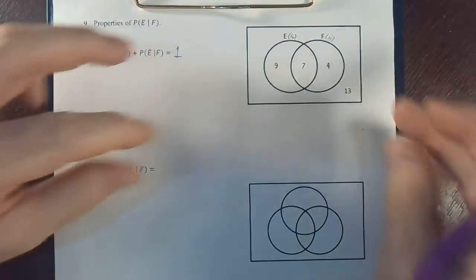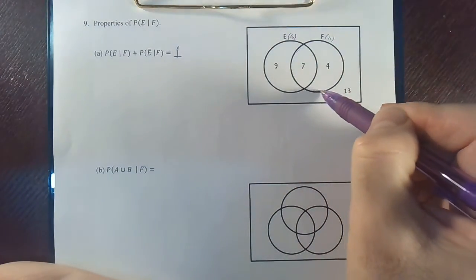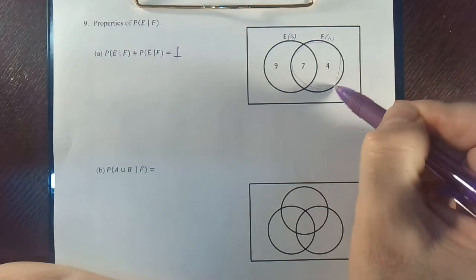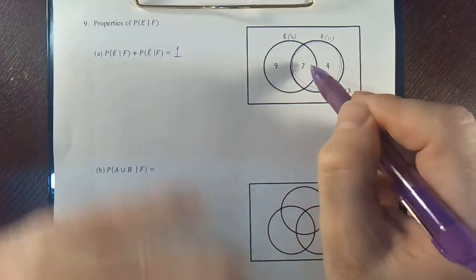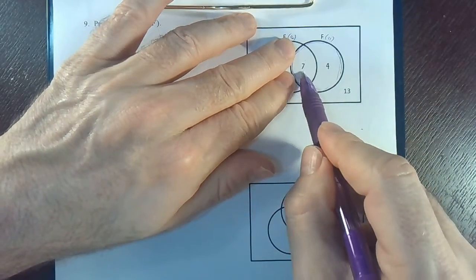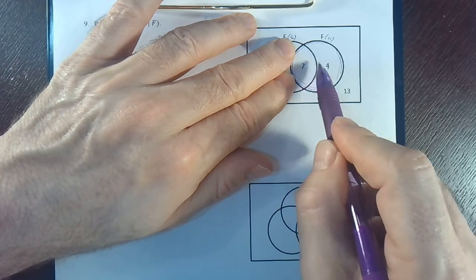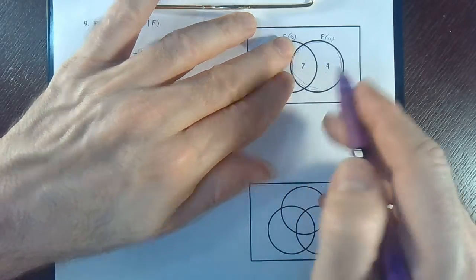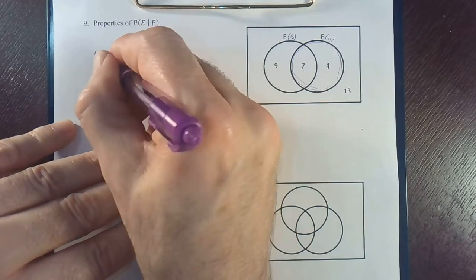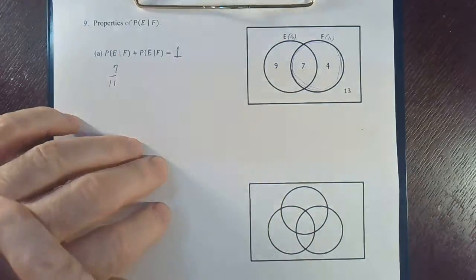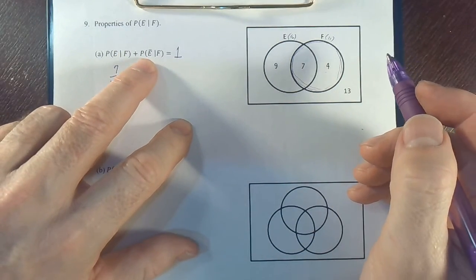So if F occurred, that means we're in this circle. We know that F occurred. So what is the probability that E occurred if we're living inside this circle? Well, here's the number of elements where E occurred, and there's 4 where it did not occur. So 7 out of 11 is the probability of E given F. That's 7 over 11.